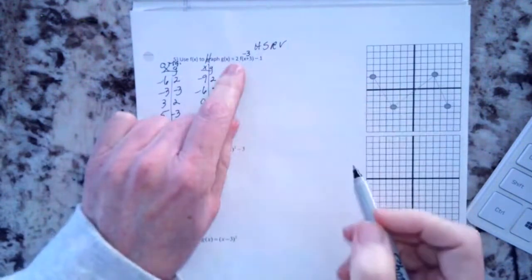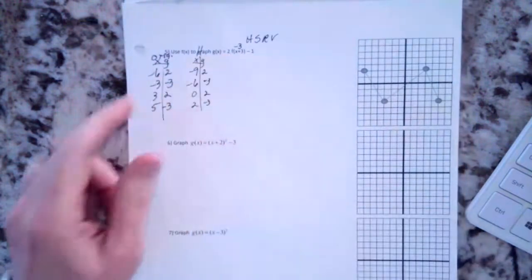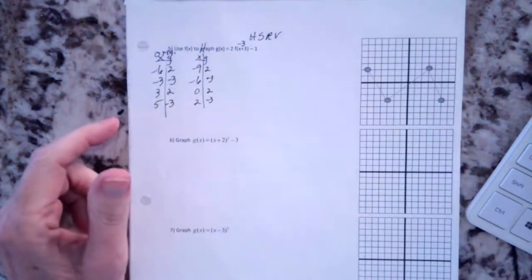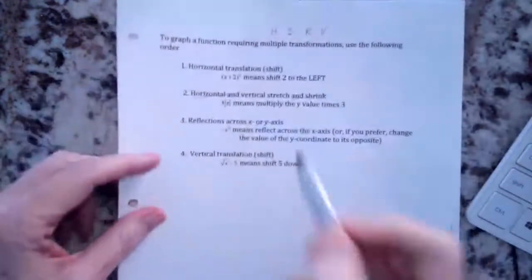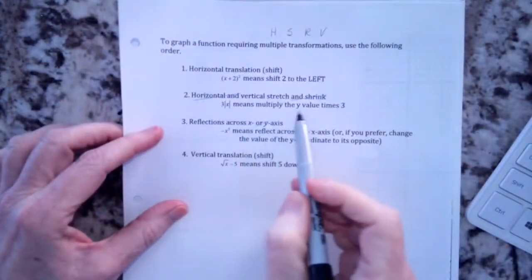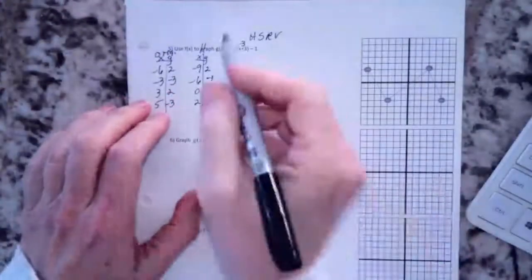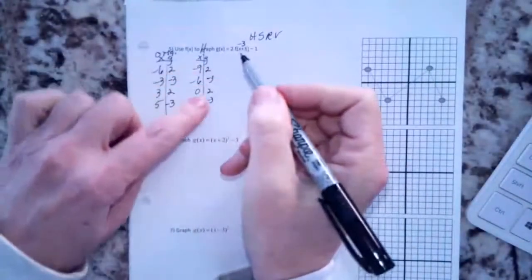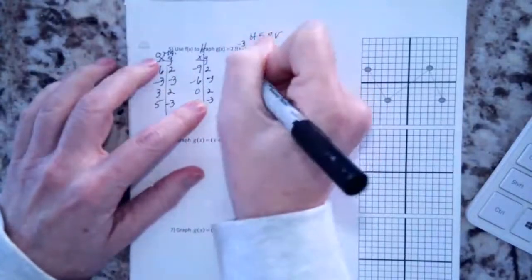If I've got a number in front, and I do, I need to do a stretch. Let's go back and look at that just for a little bit of reinforcement. If you've got a vertical stretch, a 3 in front means multiply the y values times 3. So our 2 in front means multiply the y values times 2.